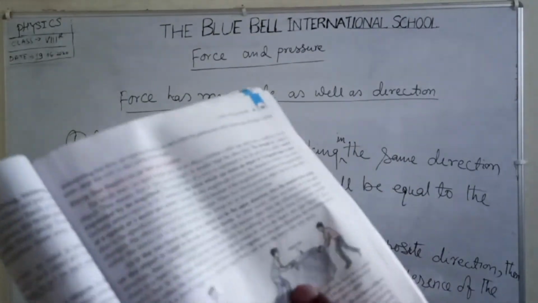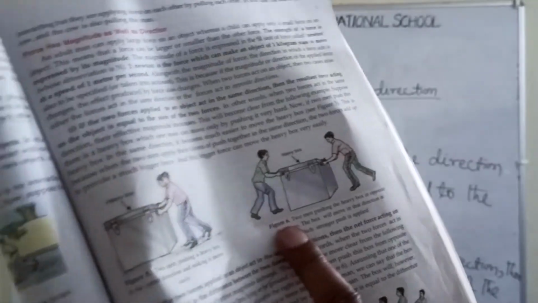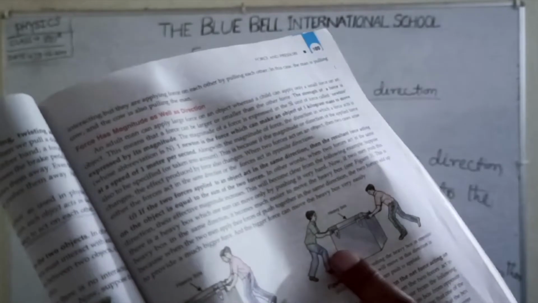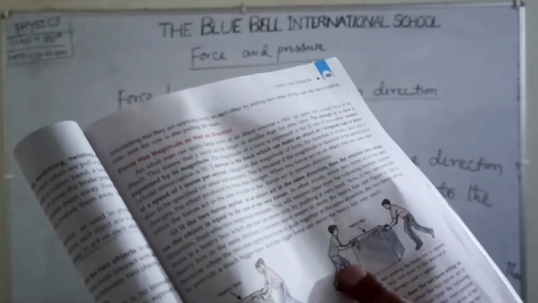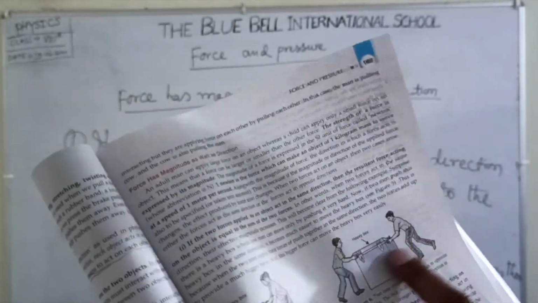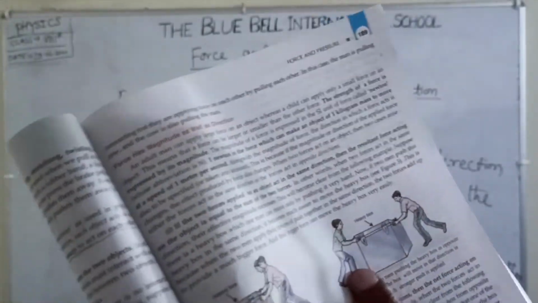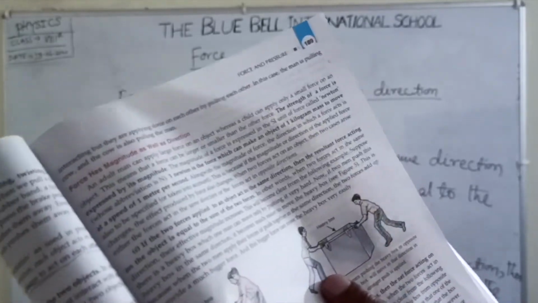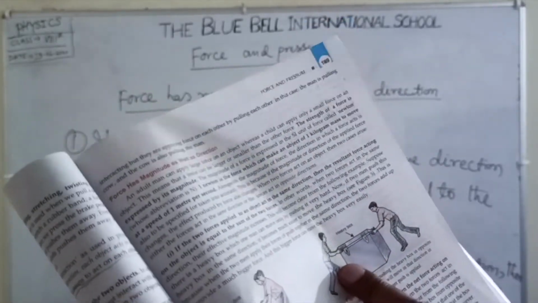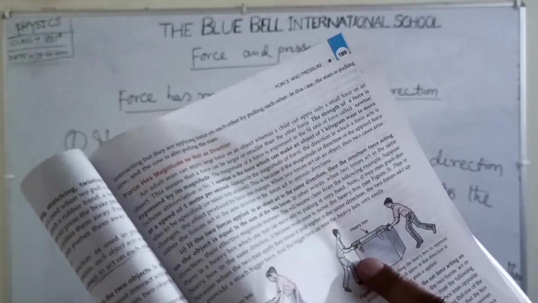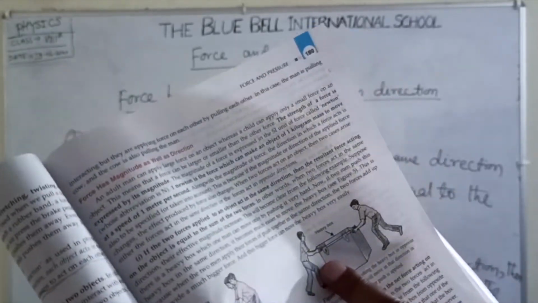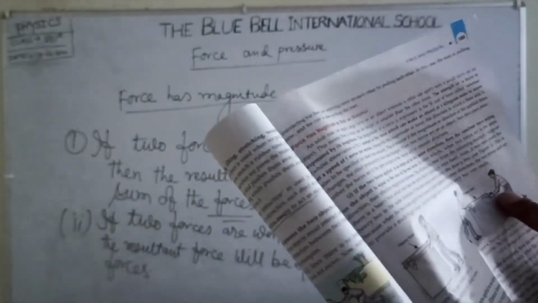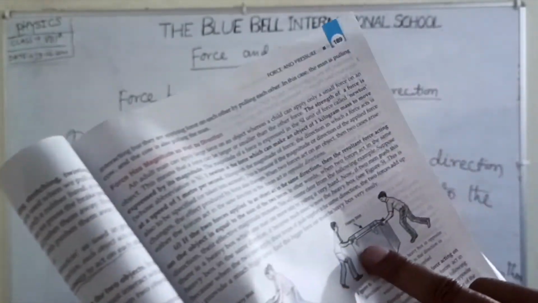Here, just try to get the figure number 6. In figure number 6, there are two guys, both applying a force. One is applying more force and another is applying less force. So in that case, what will happen? Both the forces are working in the opposite direction. So the body will move in the direction in which the value of the force is less. And that force will be equal to the difference of the forces.